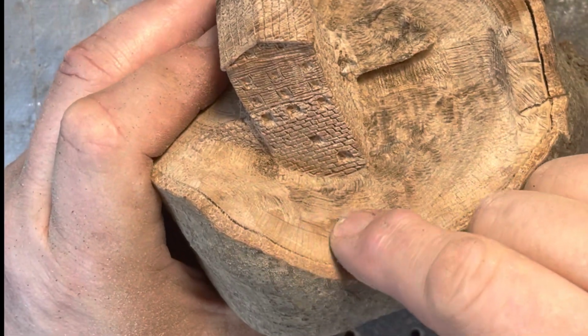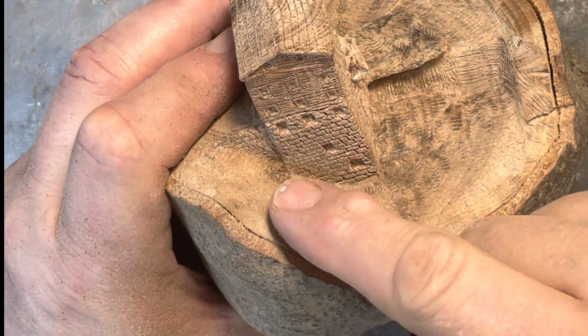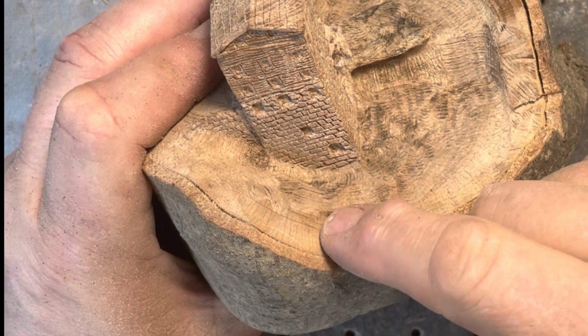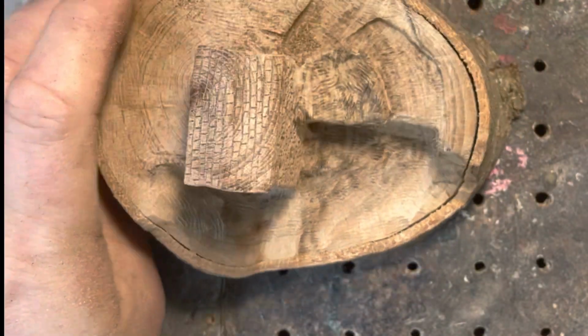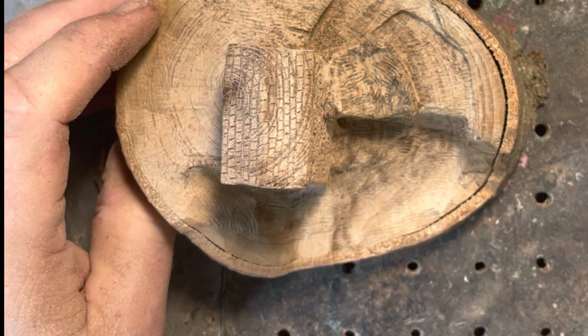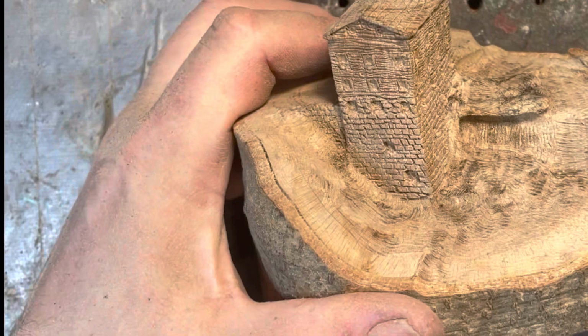So I'm really just going to get this smoothed out, make it look nice, and then I'll probably put some railroad grasses and shrubs and that sort of stuff on there just to give it more of a realistic look.